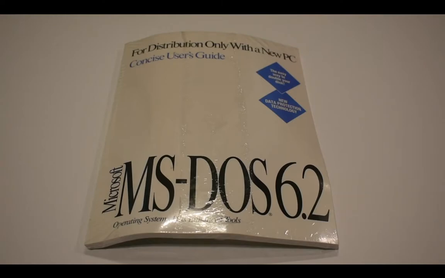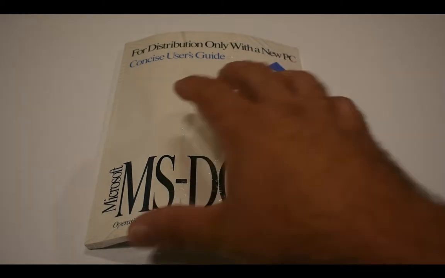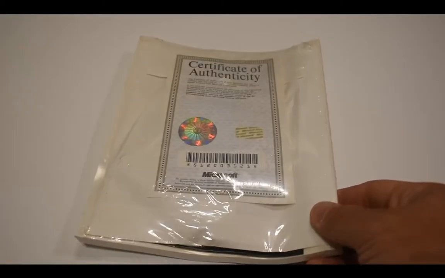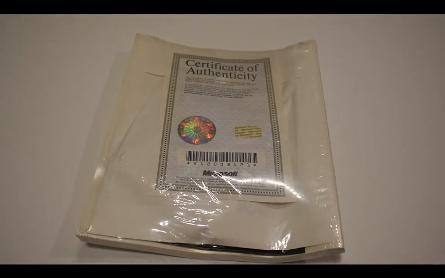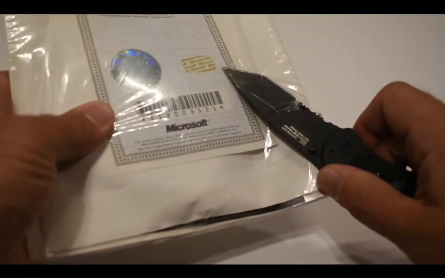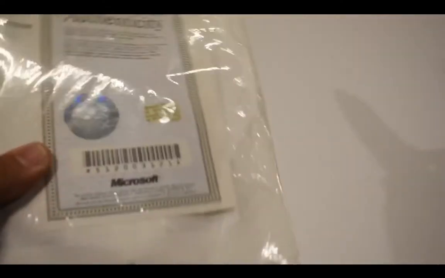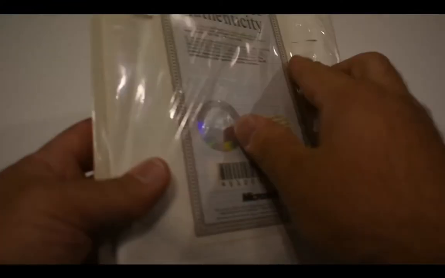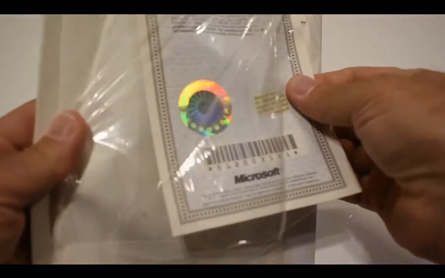So I purchased a copy of DOS 6.22, and this particular package was actually intended to be sold with a new PC. They didn't have a new PC that this would pair well with, so I just bought the package by itself. Anyhow, the front of the package is the user manual, and it is shrink wrapped to an envelope with a certificate of authenticity for the DOS 6.22. Inside the envelope are the install disks.